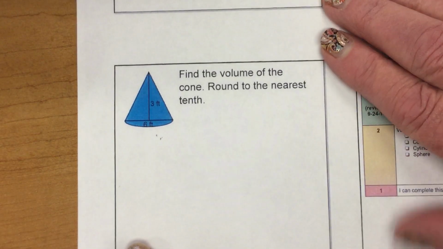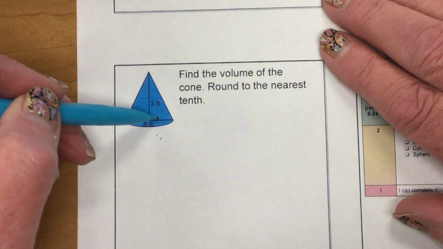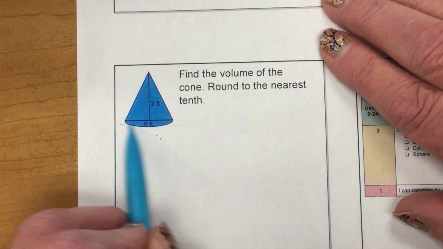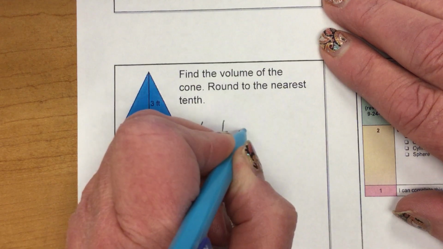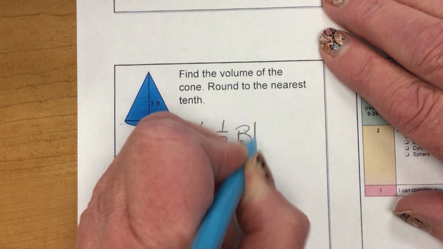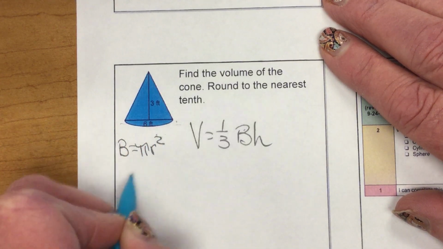So we have this lovely cone. It has a height of 3 and a diameter of 6. Volume is 1/3 capital BH. Area of the base, pi r squared.